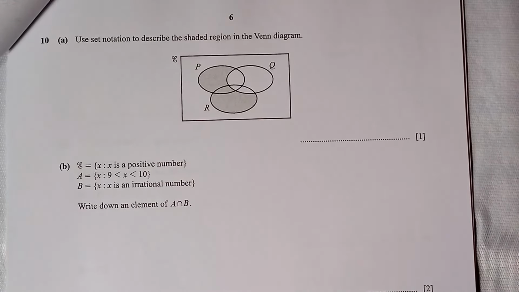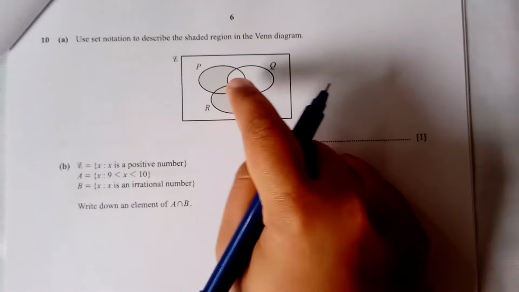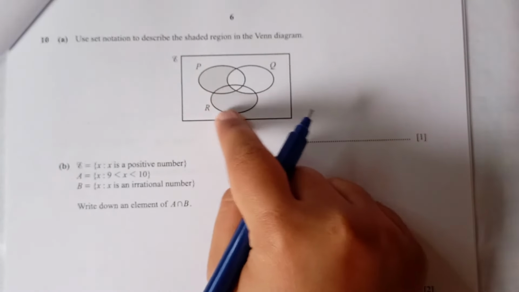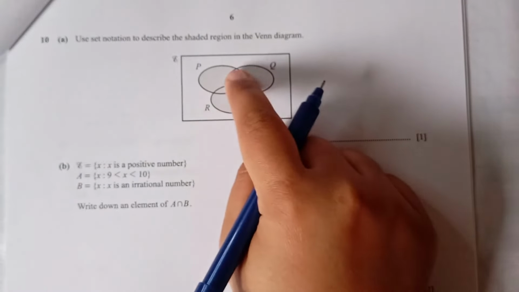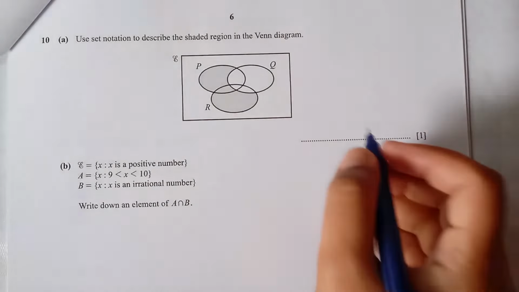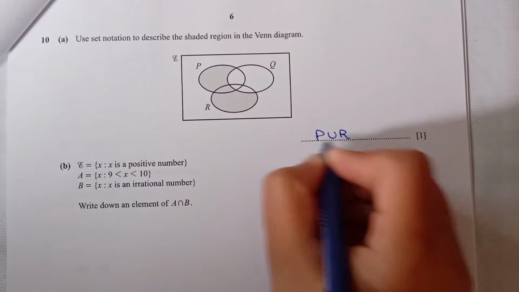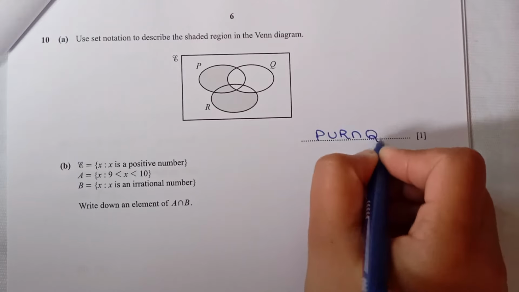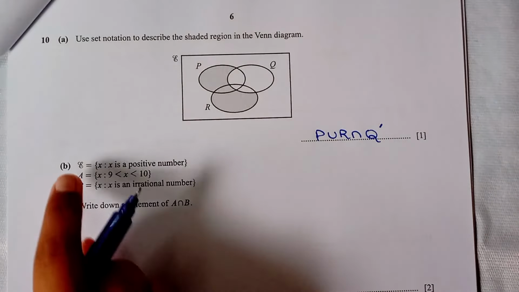For question number 10, in A part, use set notation to describe the shaded region in the Venn diagram. So the shaded region is P union R and its intersection with the Q complement, because this Q region is not included in P and R. So it would be P union R intersection Q complement.